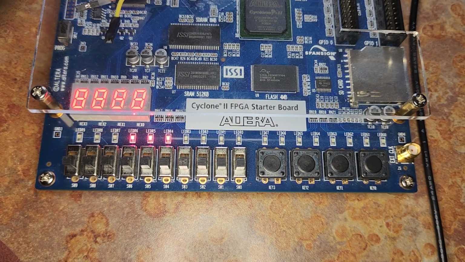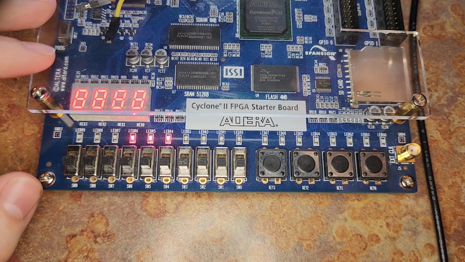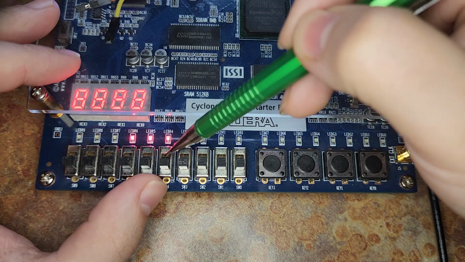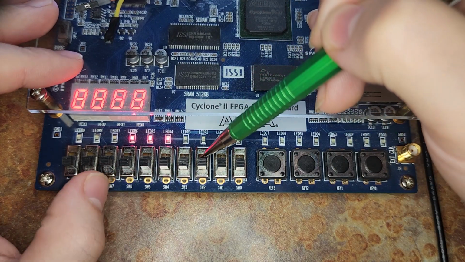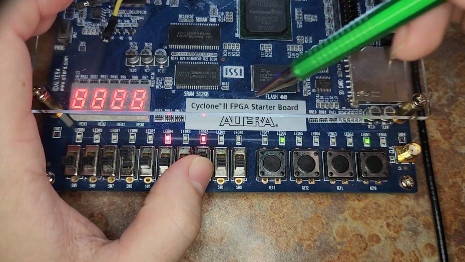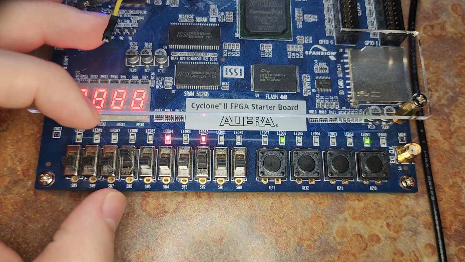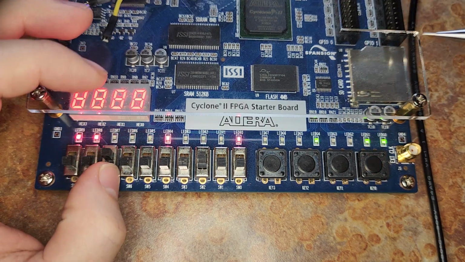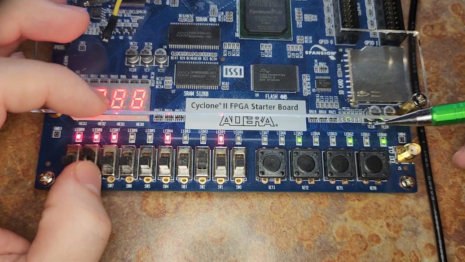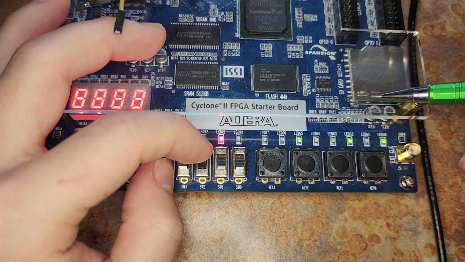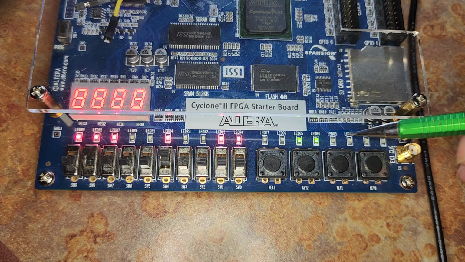Lastly, we have the 3-bit full adder behavior model. I used buses, and so the switches got kind of weird, but our most significant bit of A is here, least significant bit of A, and then most significant bit of B, least significant bit of B. So if we do 1 plus 1, and our output is LED 3, 2, and 1, so that's 2. And then if we do 2 plus 1, we get 3. And then if we do 4 plus 1, we get 5. And then of course, there is no overflow LED, so nothing happens. We just have zeros, but we do have overflow.